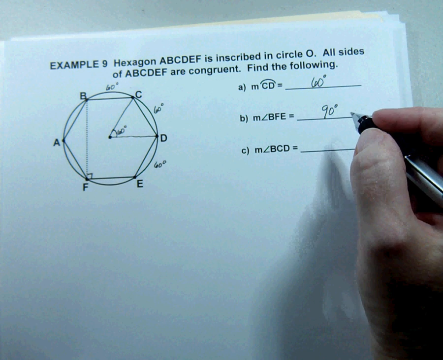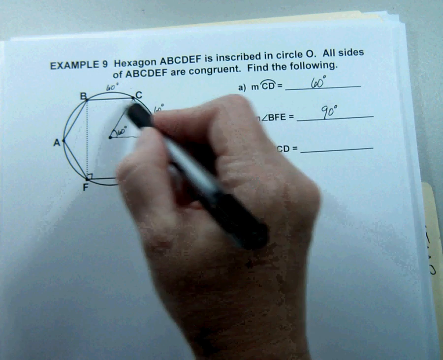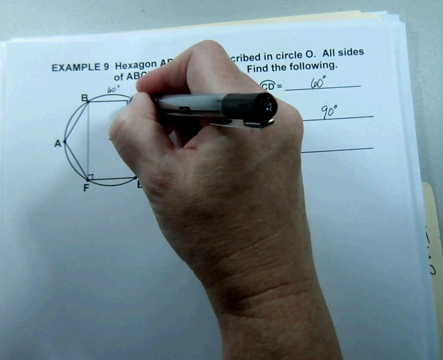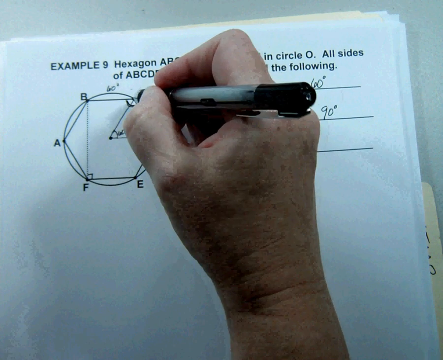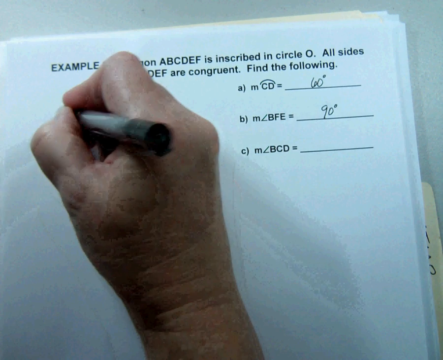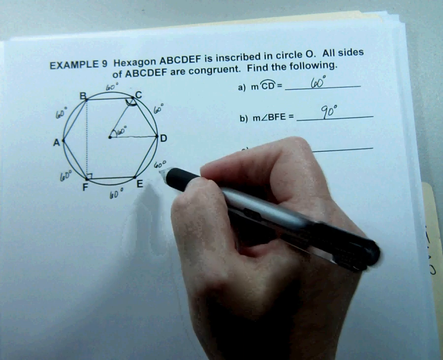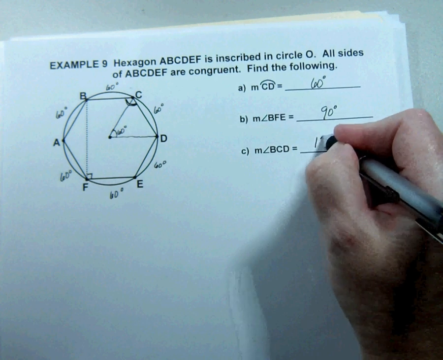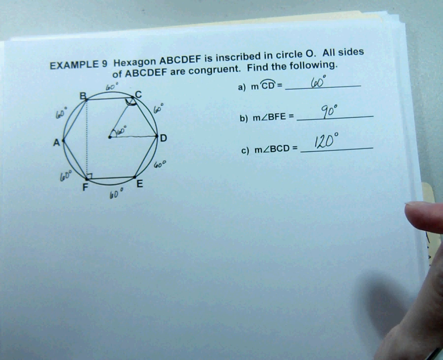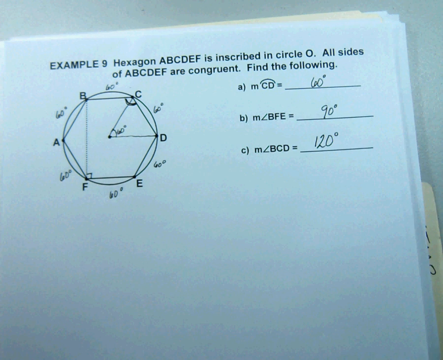The last one, BCD. Where is BCD? Okay, BCD is talking about, let me just mark it, this angle right here they're talking about. So on this one, if you look at it, you have 60, 60, 60, and 60, that's going to be 240. Half of 240 is 120. So that's really just a bunch of inscribed angles, these right here are just inscribed angles. Alright, that's it.